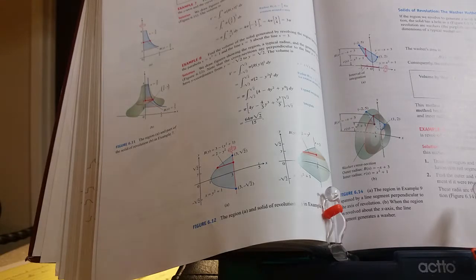Alright. Draw out a figure, typical radius, the generated solid. Cross sections are perpendicular to the line x equals 3 and have y coordinates from negative square root of 2 to square root of 2.